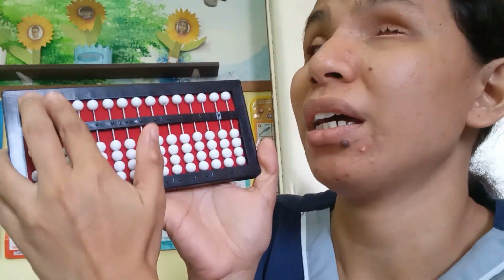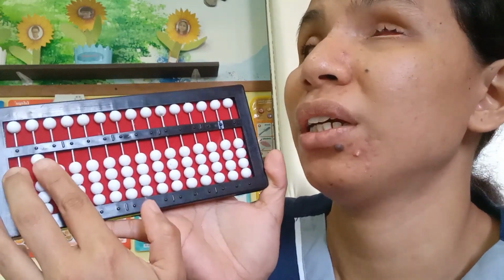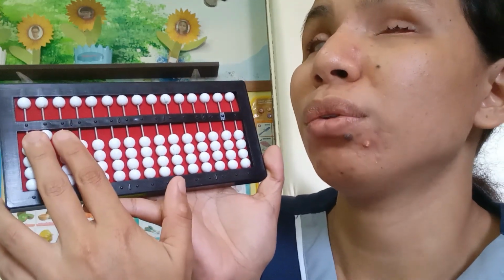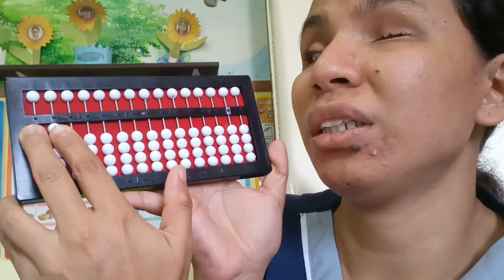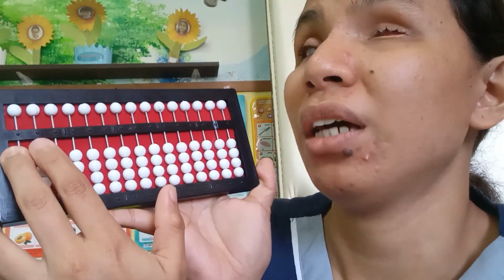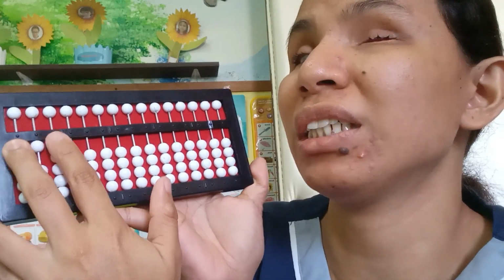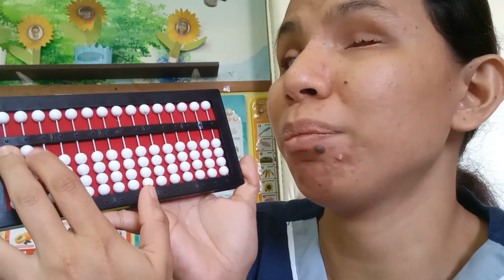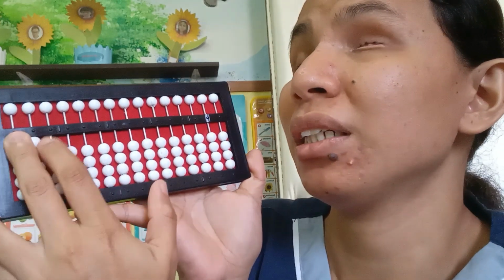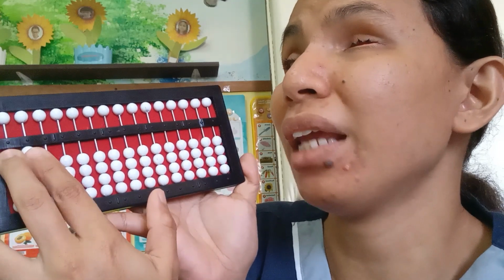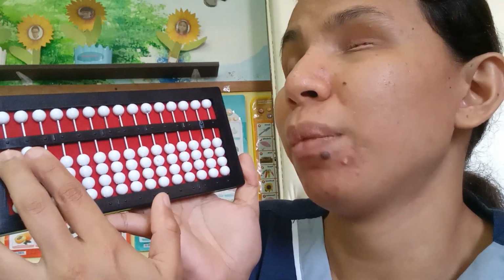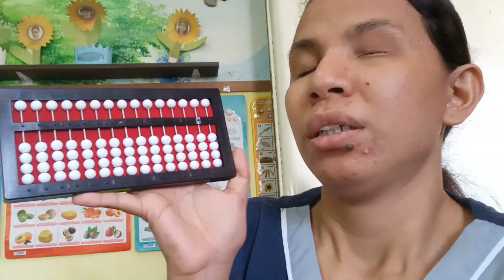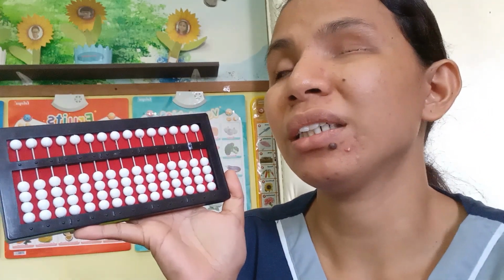Another one: as you can see it is only one bead, but you are not going to read this as one. You are going to read this as 10, because the bead here is set and placed at the tens place value. Okay, so the concept: set and clear.